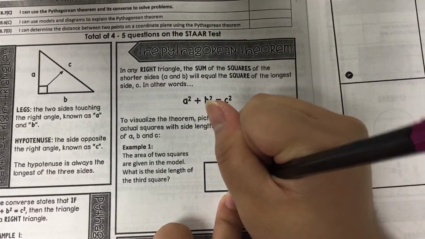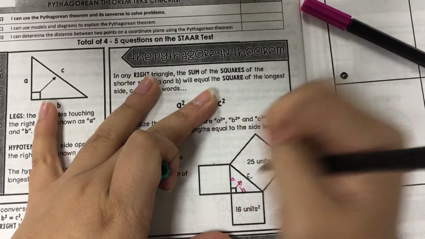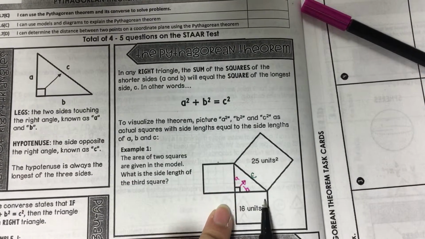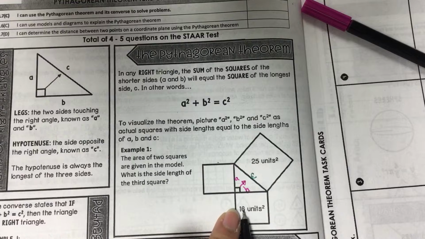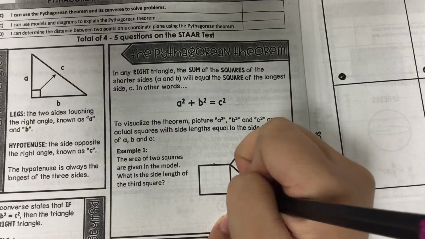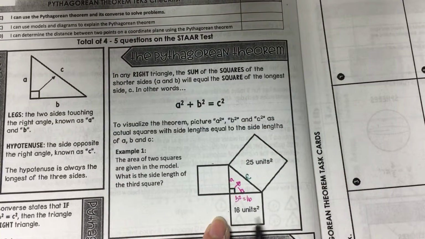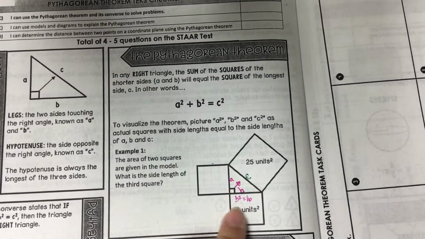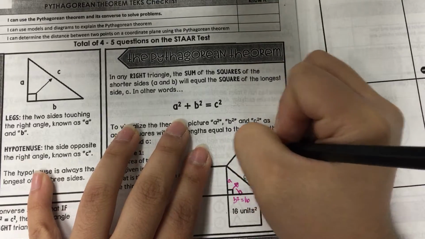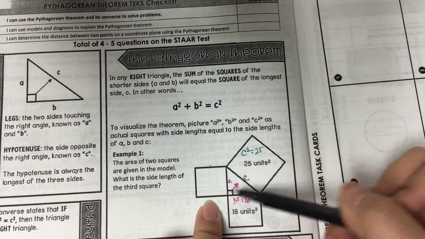If I draw an arrow across it, this is going to be C. Now it doesn't tell us these side measurements A, B, or C. Instead it tells us the area, which means that B squared equals 16, because this is the area of the square. So B squared gives me the area of this square right here. Right here we have c squared is equal to 25, because the area of this square is 25. And so we're looking for this area right here.